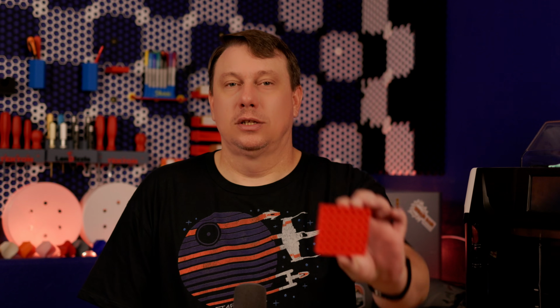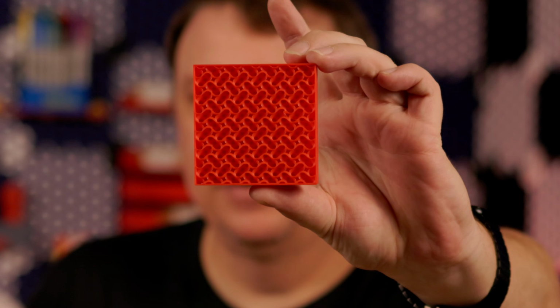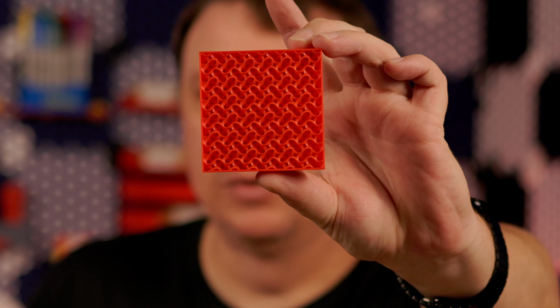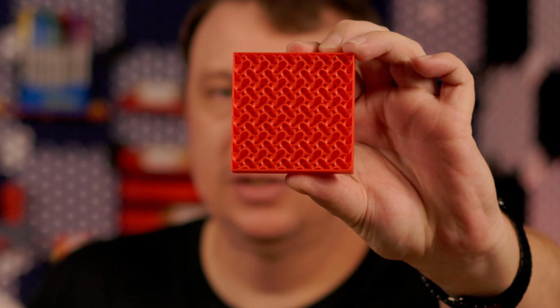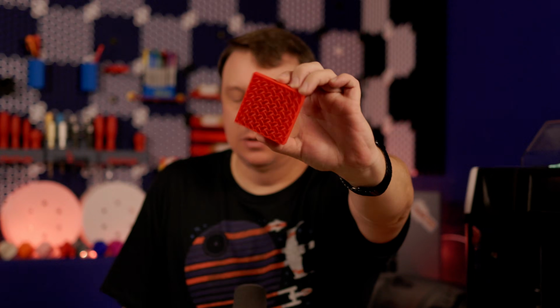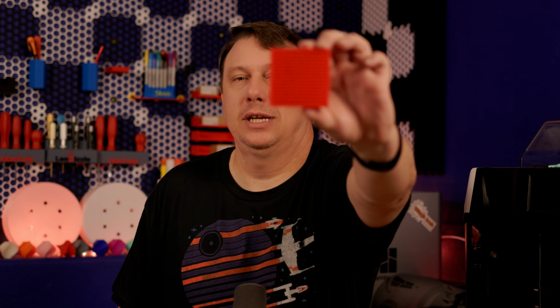Probably the coolest looking pattern is the gyroid one, and that one looks really, really cool. It does add to the print time. It doesn't add to the amount of material that you use, but I thought that one looked really cool. And then lastly, the one that I wanted to call out is the 3D Honeycomb. So do take a look at this one.